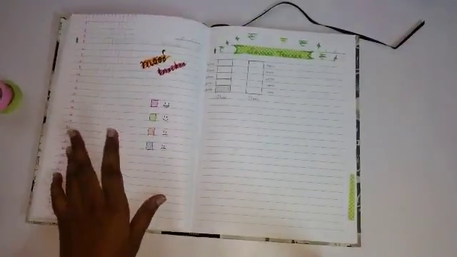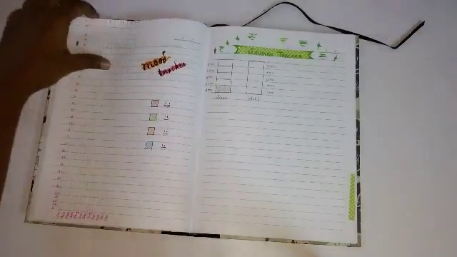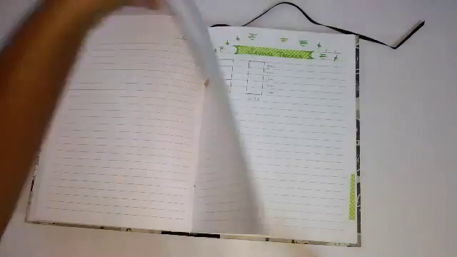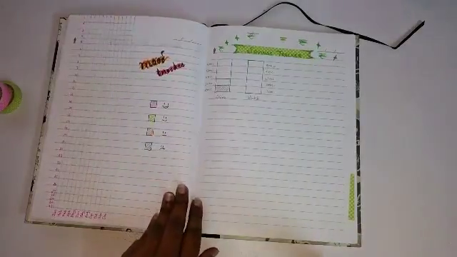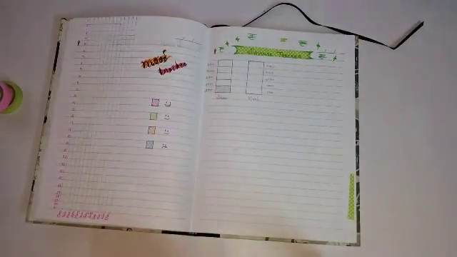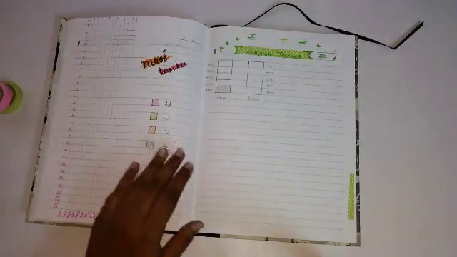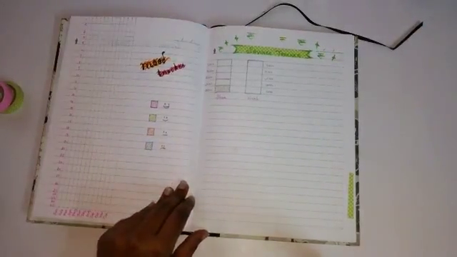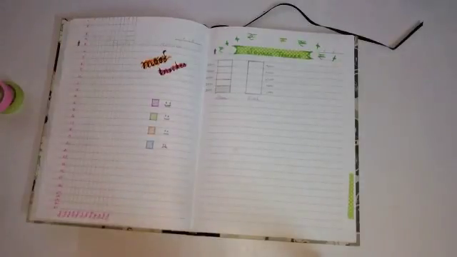And the next one will be the mood tracker. Mood tracker, I'm sorry, the next page is the mood tracker. I personally didn't like tracking my mood in this page because I don't know how that would turn out. But still, since most of the bullet journalists follow this, I just wanted to give it a try.